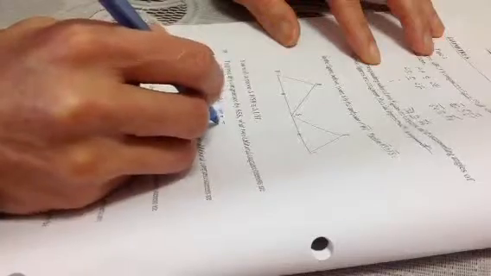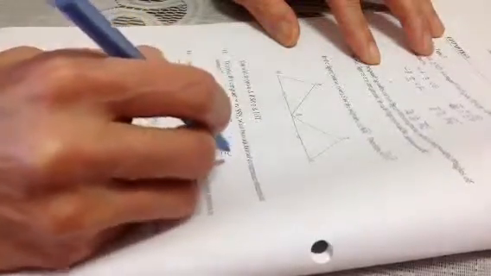You need to say this congruent to that, this congruent to that, right? So we're going to write it. UT and RS, TS, right? Only sides.